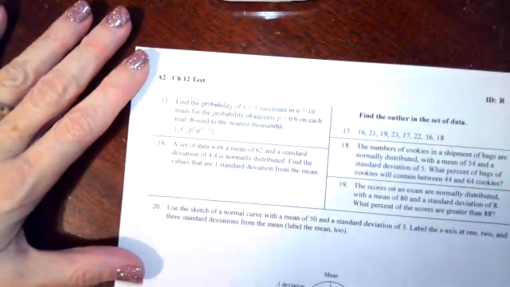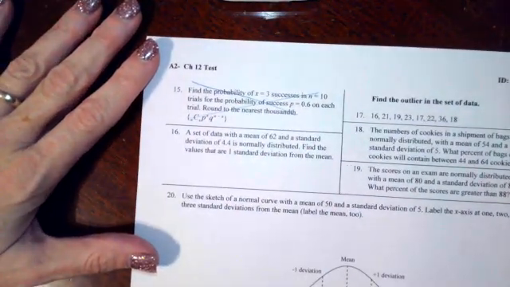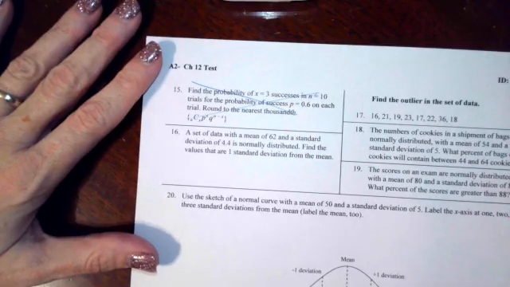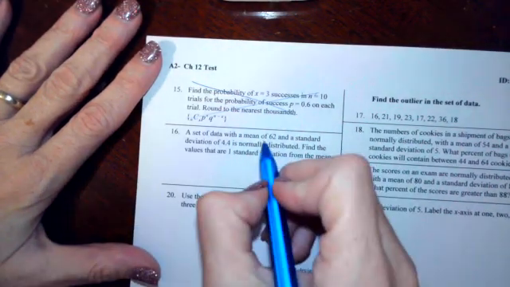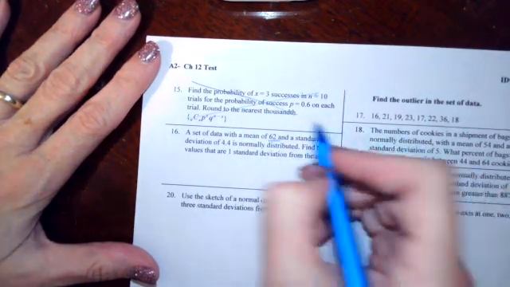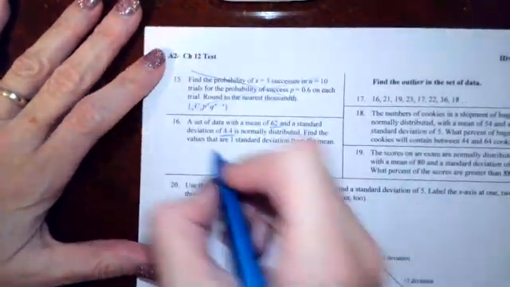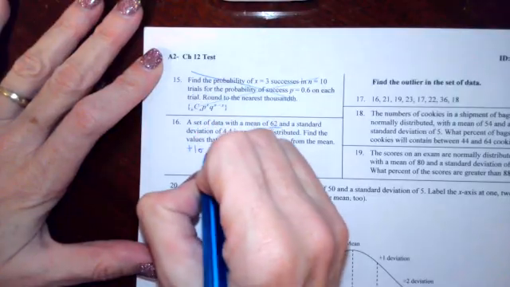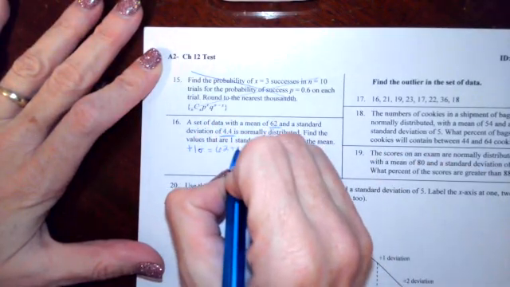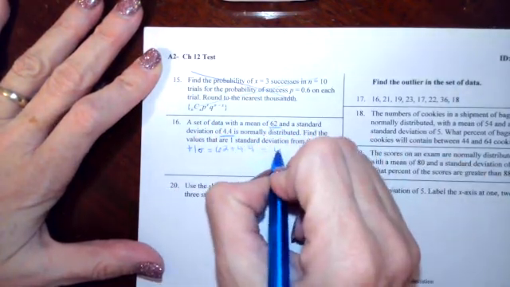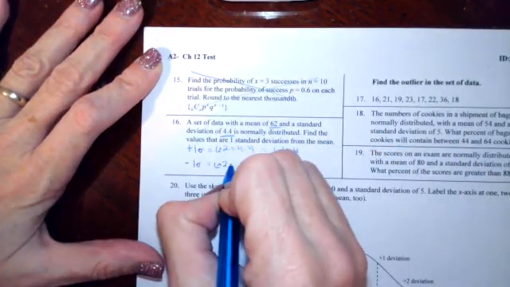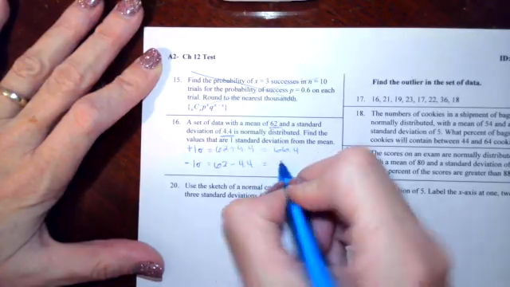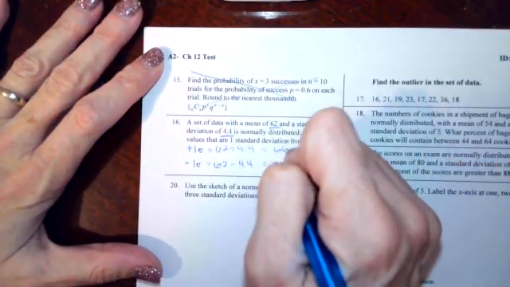we are not doing 15. Number 16, a set of data with a mean of 62 and a standard deviation of 4.4 is normally distributed. Find the values that are 1 standard deviation from the mean. So 62 is my mean, and my standard deviation is 4.4. So 1 standard deviation above is going to be 62 plus 4.4. So then that would be 66.4. And 1 below is going to be 62 minus 4.4, and that is going to give you 57.6.